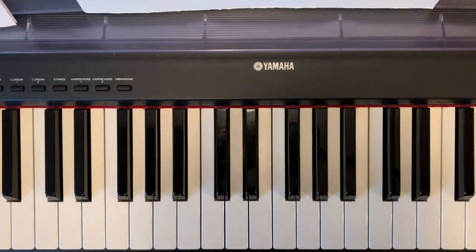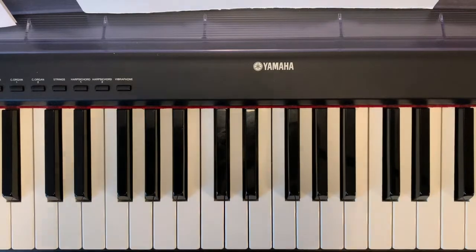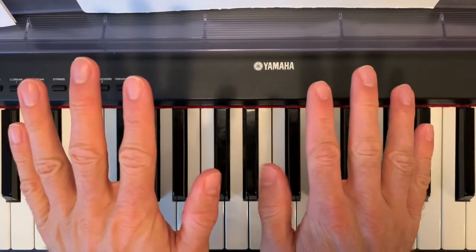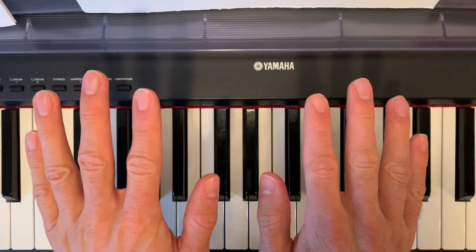Now, to end this video, for those of you who are not pianists, I'd like to talk a little bit about finger numbers, because these scales are much easier to play when you can play them with the proper fingering. For piano, your thumb is finger 1.